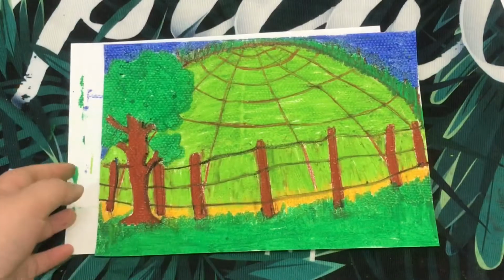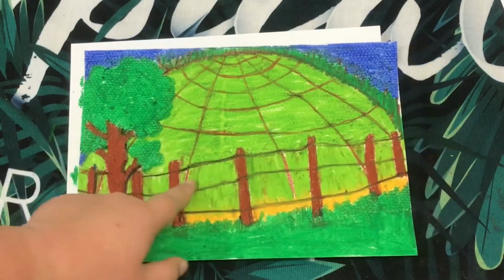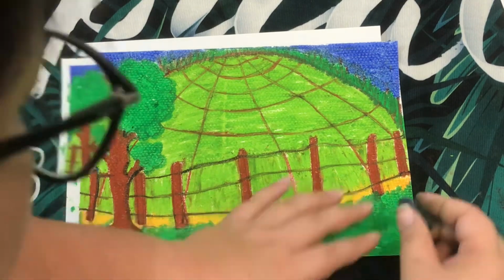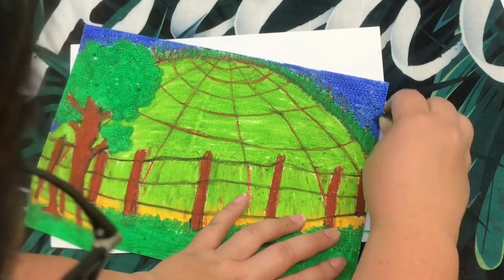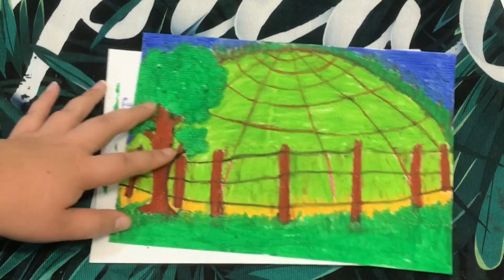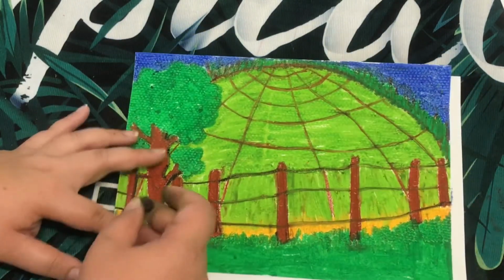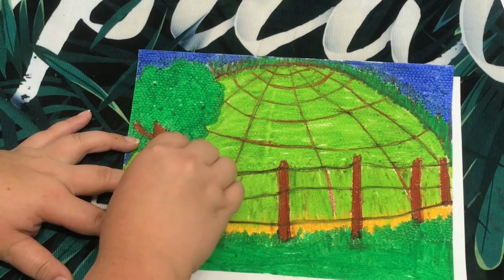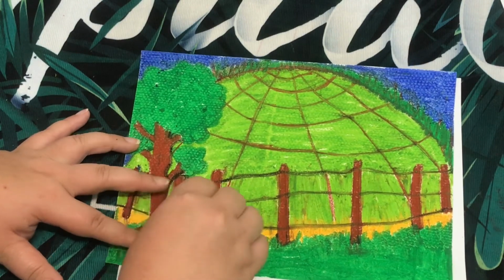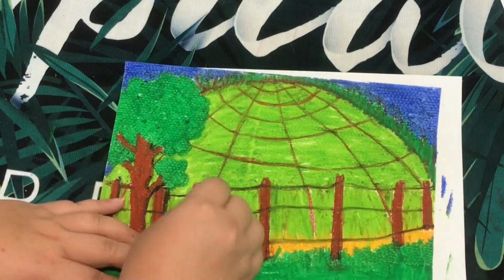Okay, so standard 5, if you are done with your coloring, now what I need you to do is put as much detail as you can in your artwork. For example, you can put shadow. You just decide where you want the source of light to be.